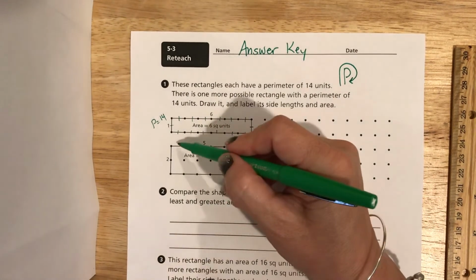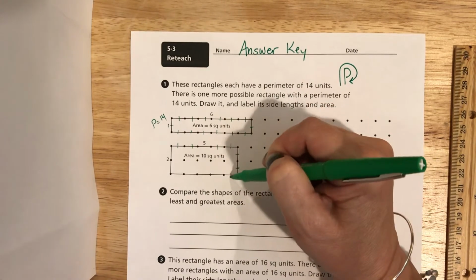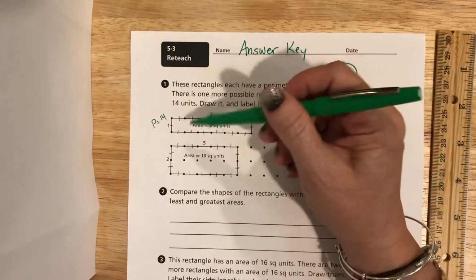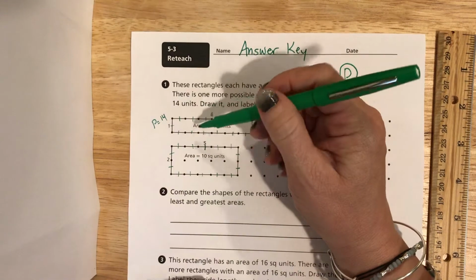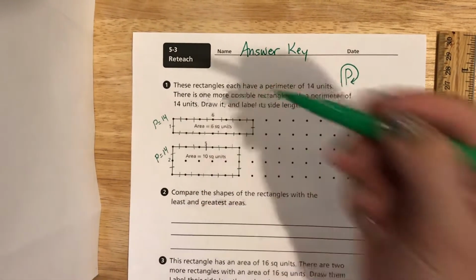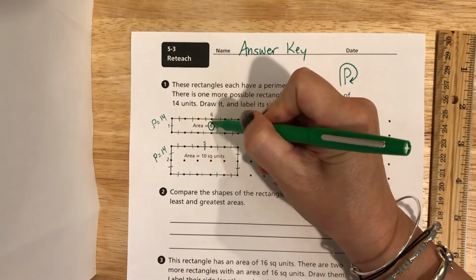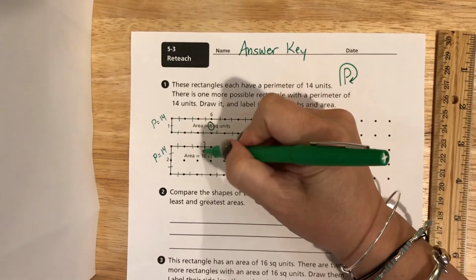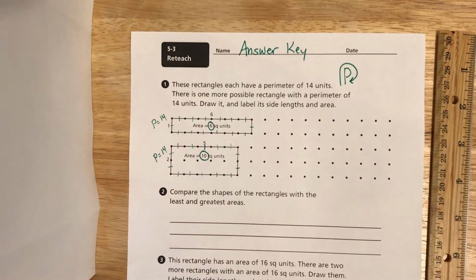And on this rectangle, 1, 2, 3, 4, 5, 6, 7, 8, 9, 10, 11, 12, 13. Did I miscount? 1, 2, oh, see, I missed one right there. That's why you make little dash marks. Now I have 14. See how easy it is to miscount? All right, and if I look at my area, this rectangle has 6 square units. This rectangle's a little fatter. It has 10 square units, but they each have a perimeter of 14.